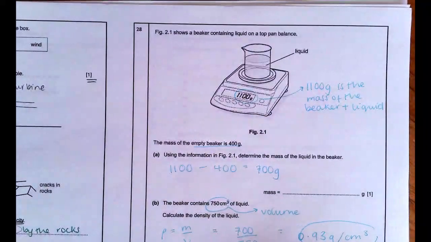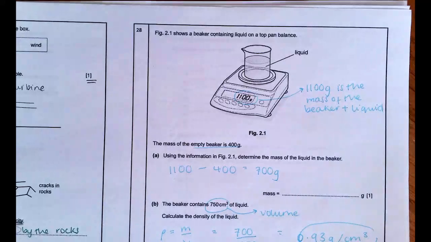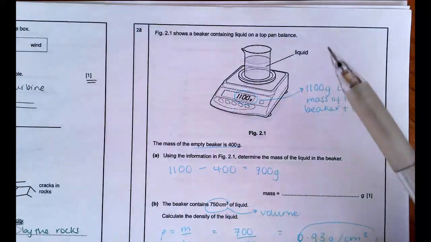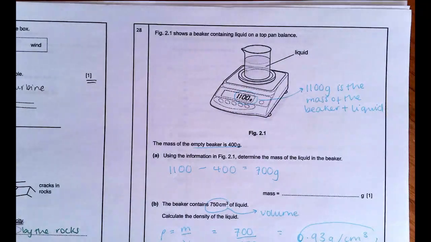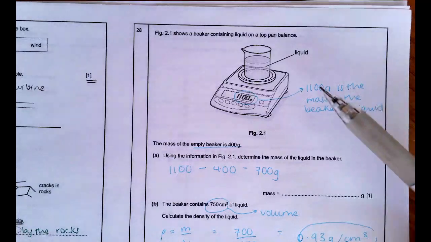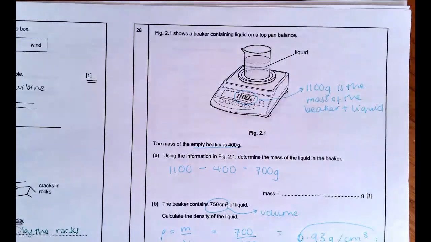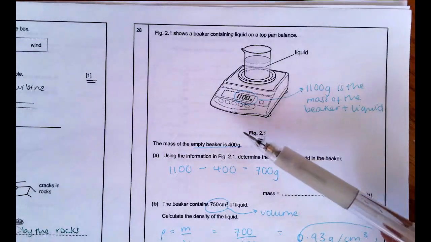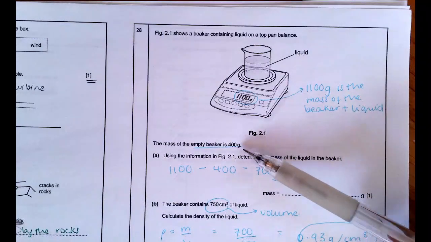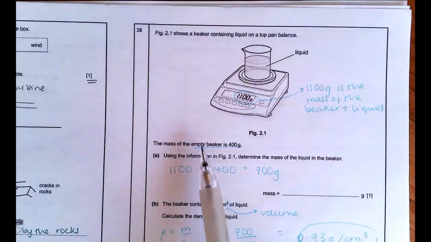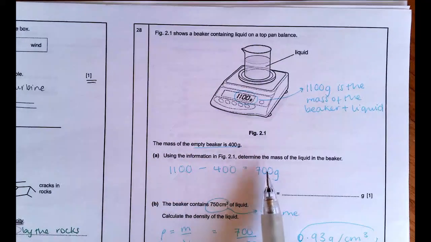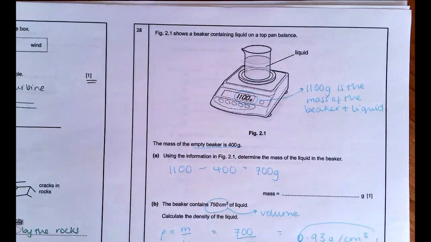Okay, number 8. We've got a beaker. It has liquid inside of it. It's on a balance, so you can see that everything that's on the balance has a mass of 1,100 grams. And that's the beaker itself plus the liquid inside. And it tells us that the empty beaker is 400 grams. So the liquid must be the difference between those two. Okay, so the liquid must be 700 grams.